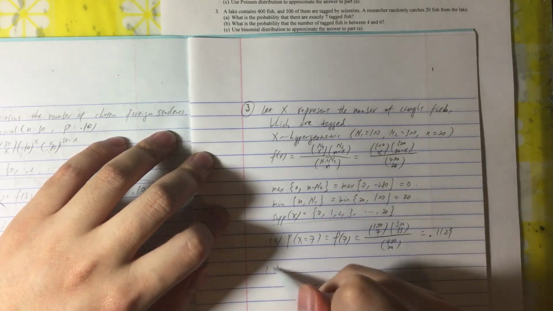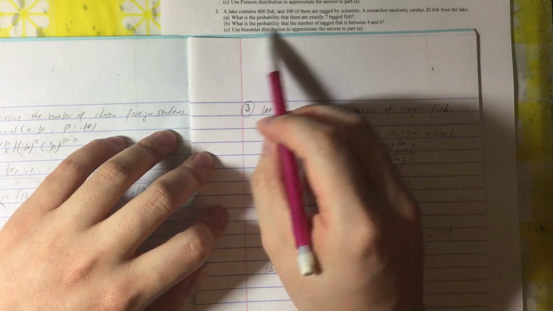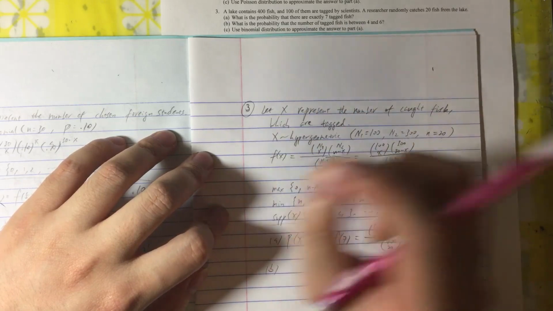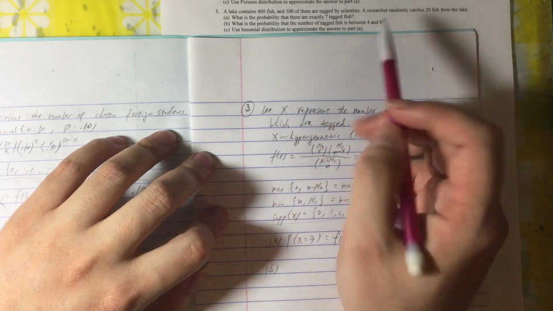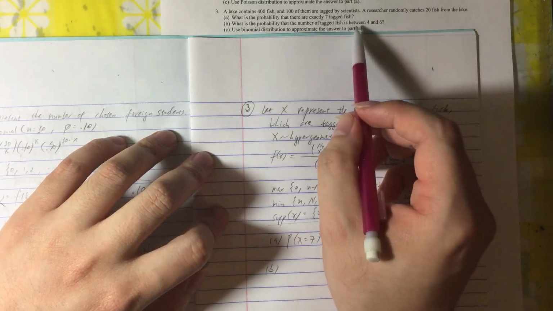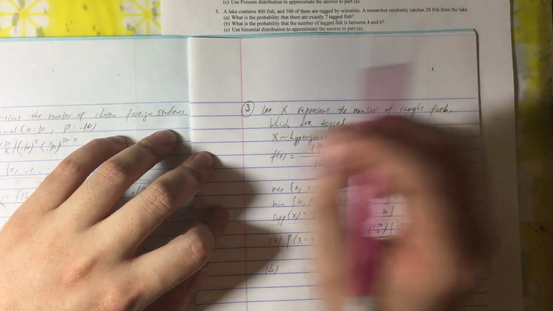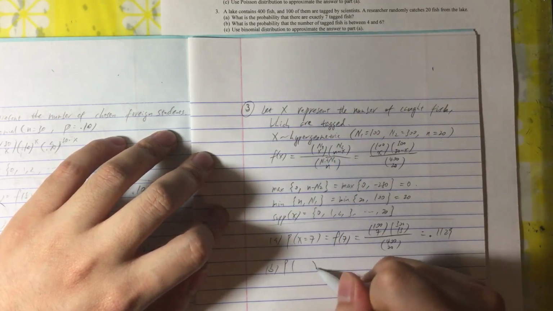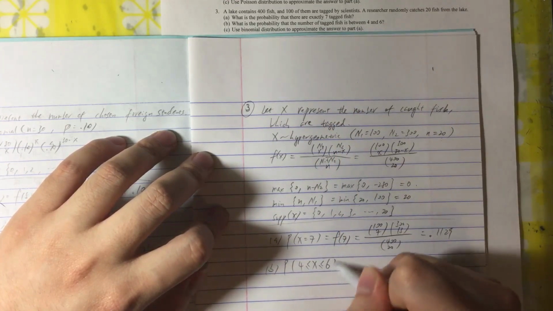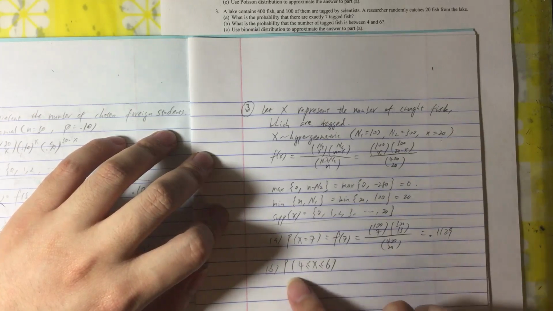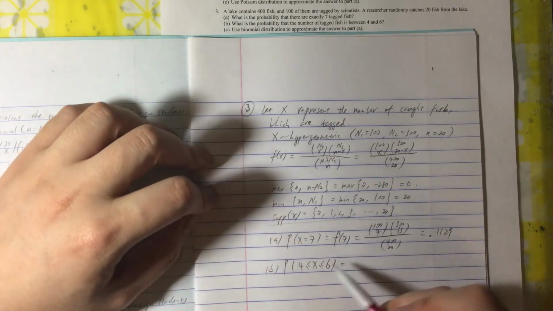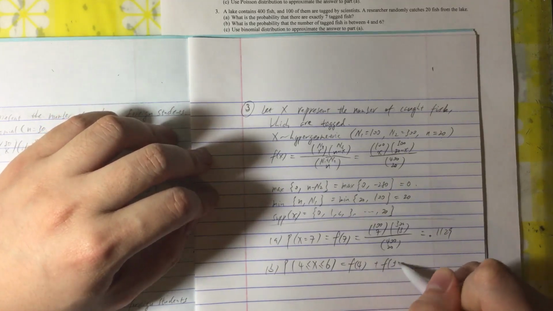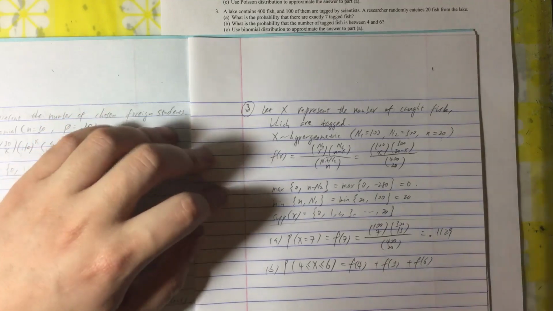Part B. What's the probability that the number of tagged fish is between 4 and 6? Between 4 and 6, if the problem doesn't specify inclusive or exclusive, we include both 4 and 6. So that's the probability that x is between 4 and 6, including 4 and 6. 4 and 6 are in the support. So we have f of 4 plus f of 5 plus f of 6.